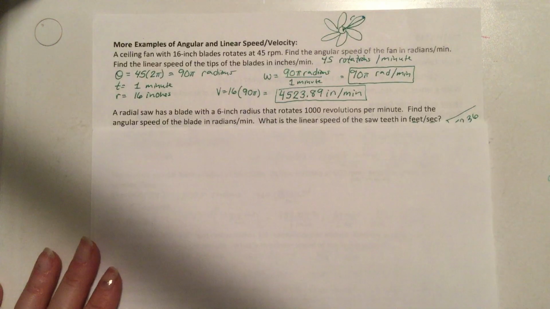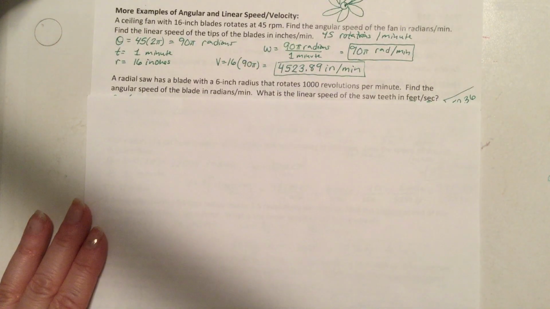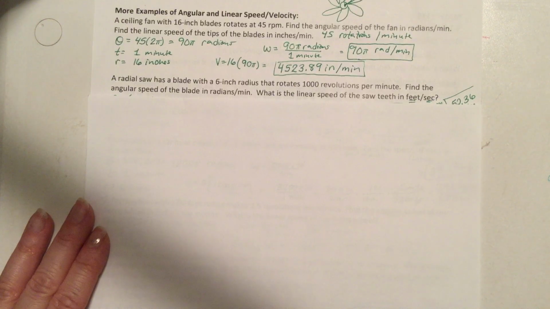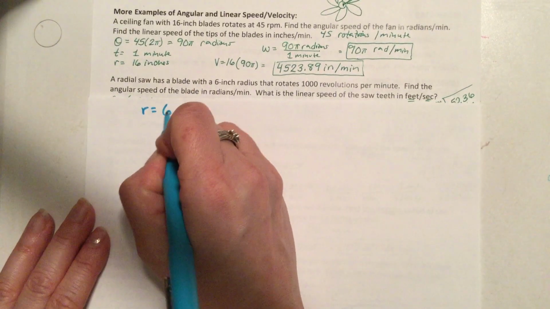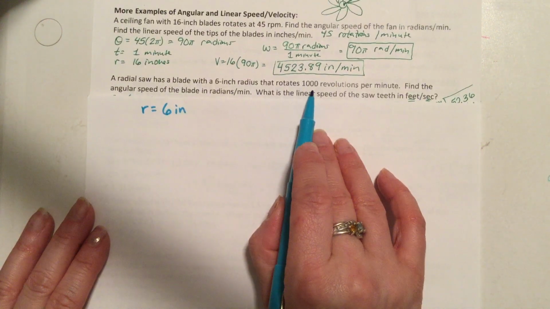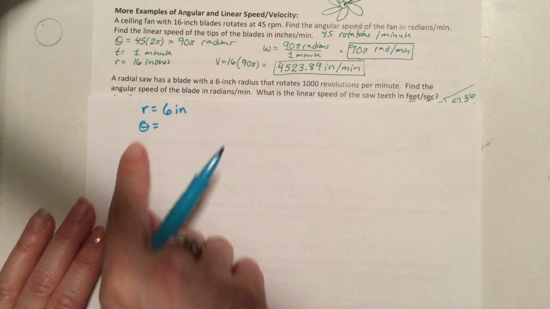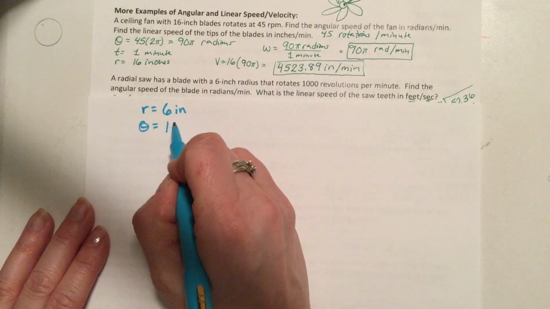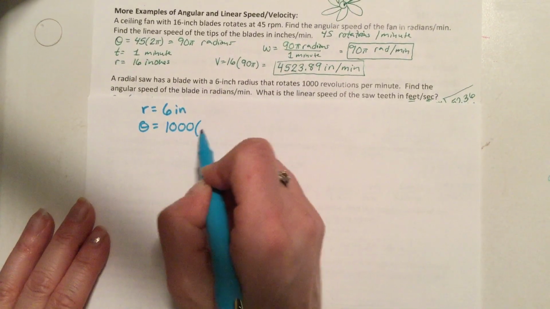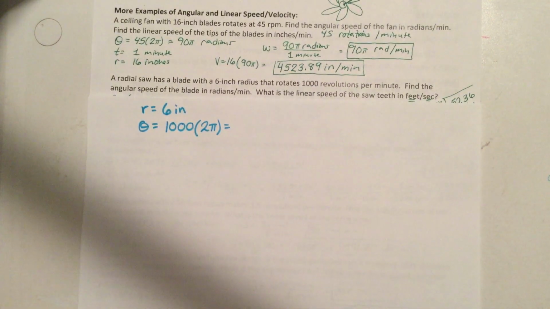All right, let's go ahead and go on to shop class. We have a radial saw and it has a blade with a 6-inch radius. Radius equals 6 inches. And it rotates 1,000 revolutions per minute. Holy smokes. So we have our theta. It is rotating 1,000 revolutions. Every revolution means that it's actually traveling 2 pi.